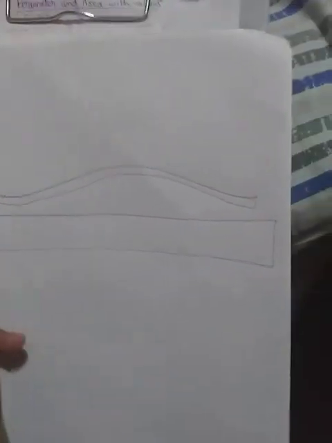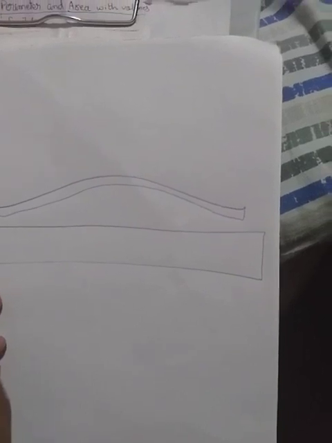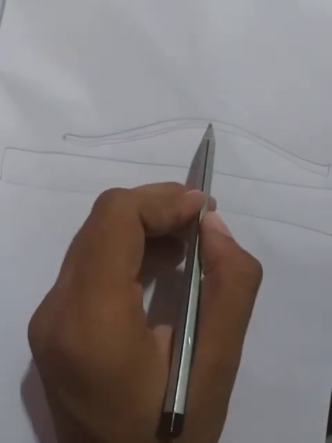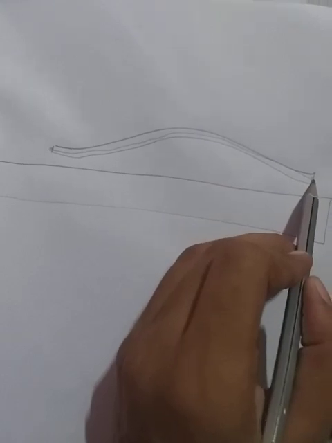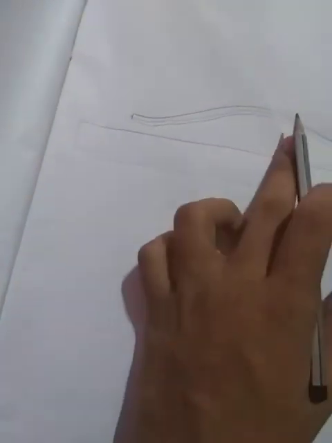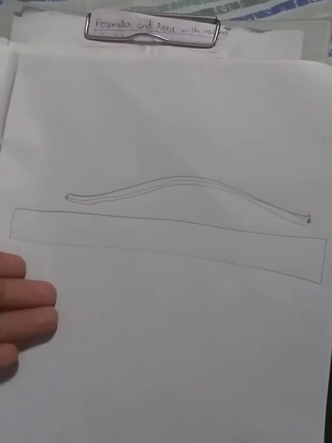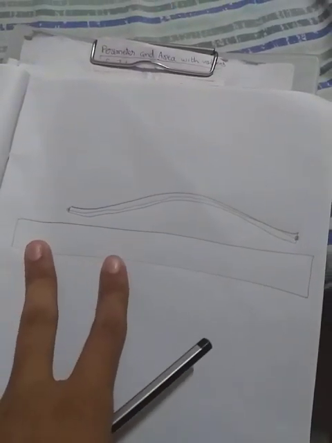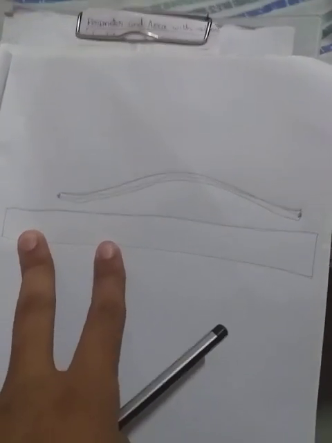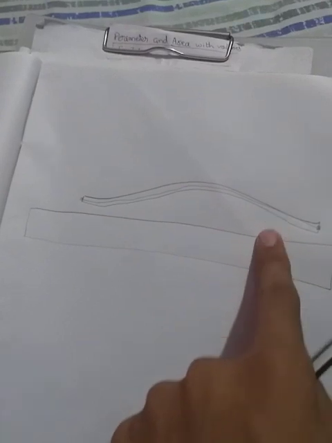What you can do is put a string bigger than that from here to here, and then you have to stretch the string so that from here to here it comes out straight.